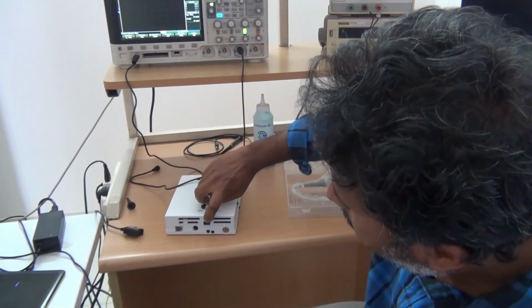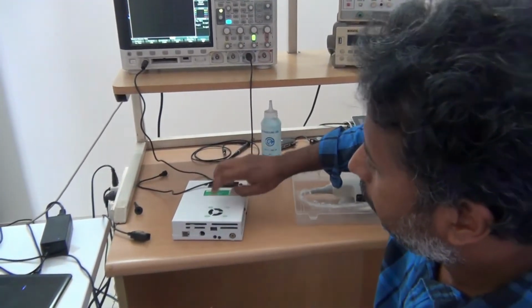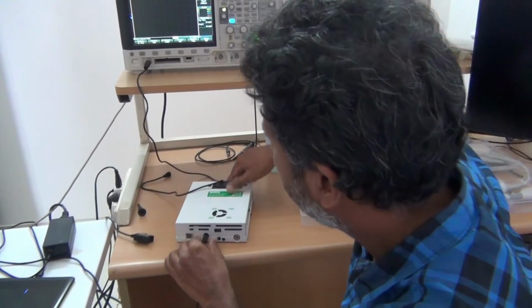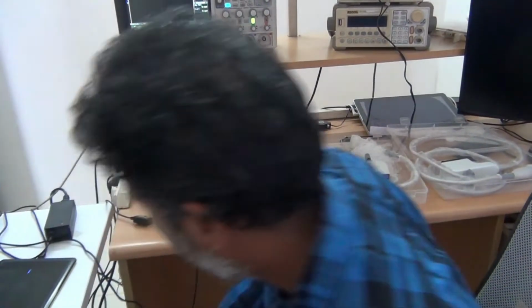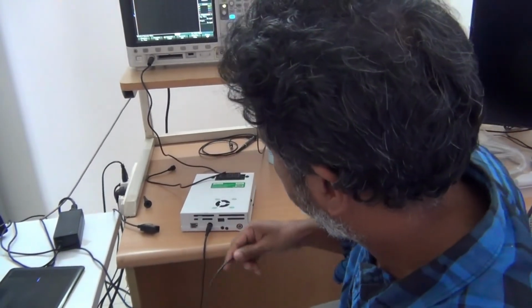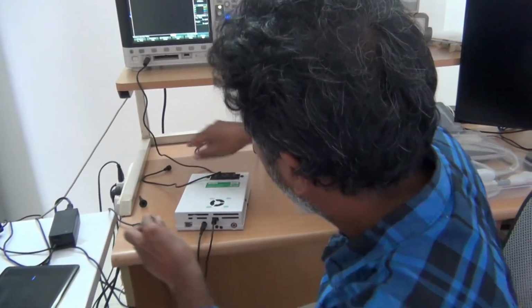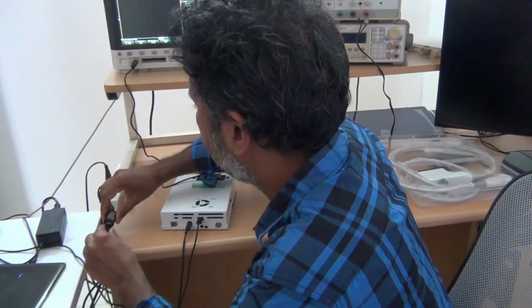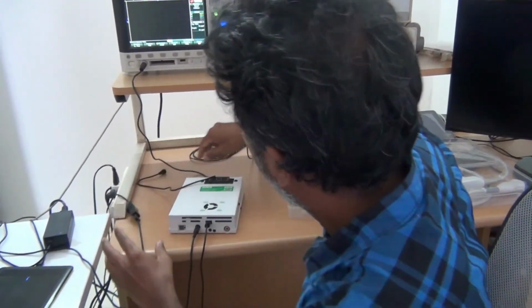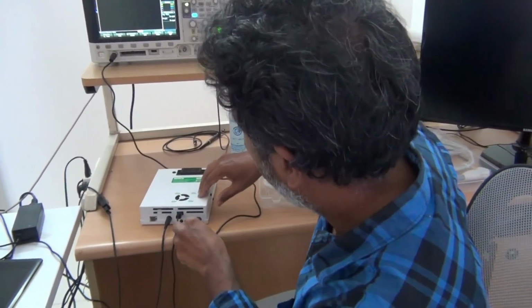This is the USB cable, and this is for the laser trig. So I connect the power supply. Then I connect the USB cable. Then I also connect the laser trig.